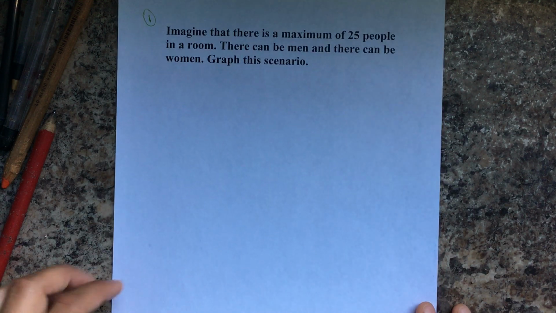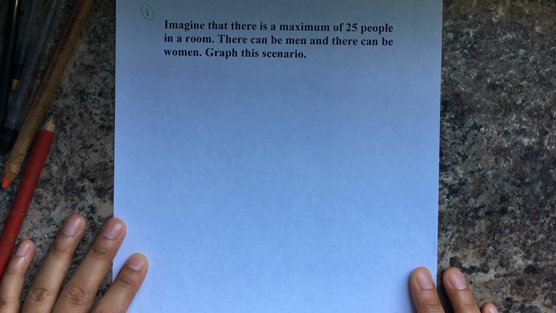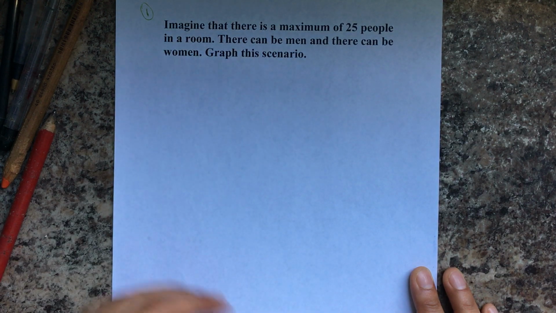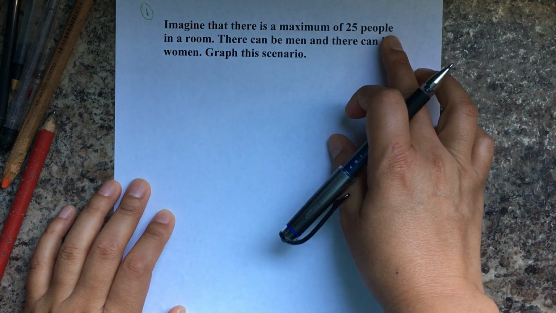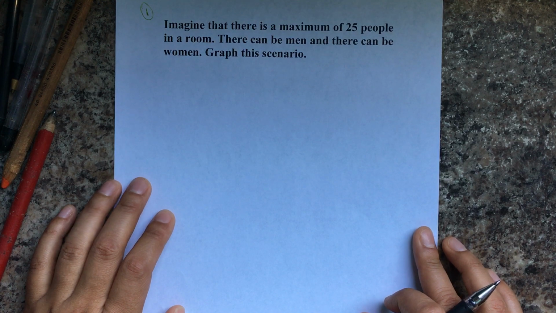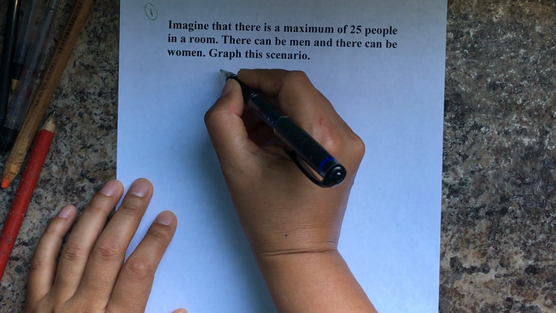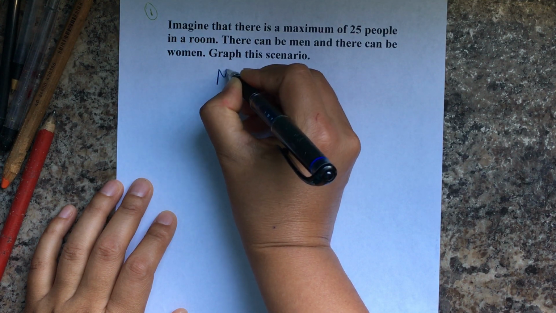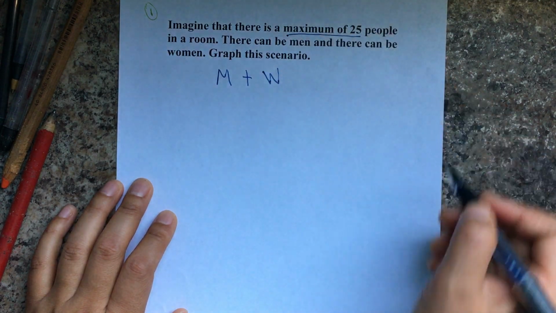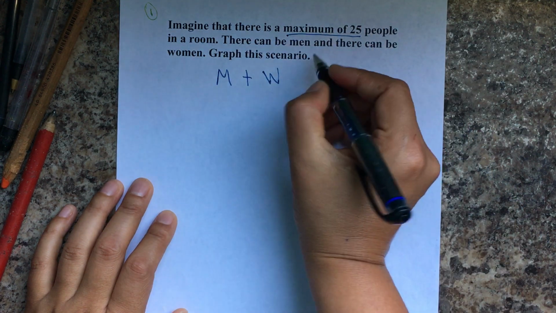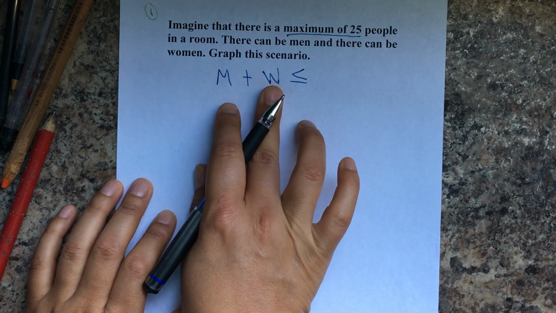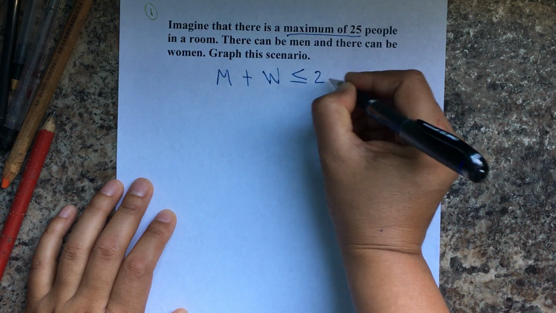Okay, so in here it says, imagine that there is a maximum of 25 people. Maximum means that that's the top or less in a room. There can be men and there can be women. Graph this scenario. So the equation is going to be the men plus the women that are in the room. Since the maximum is 25, that means that it's that or less. So it's equal to 25 or less. Together the two of them is less or equal than 25 because that's the maximum.